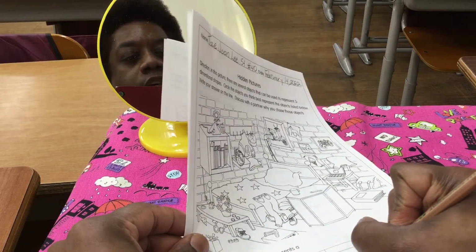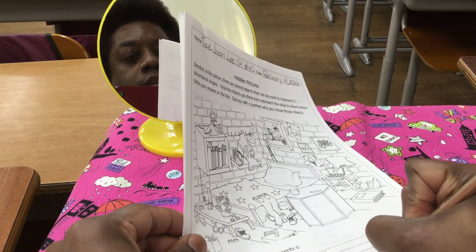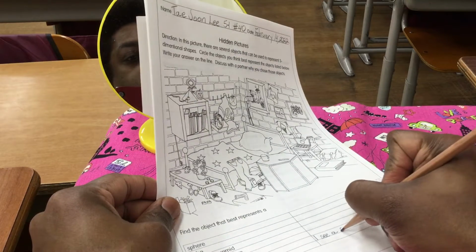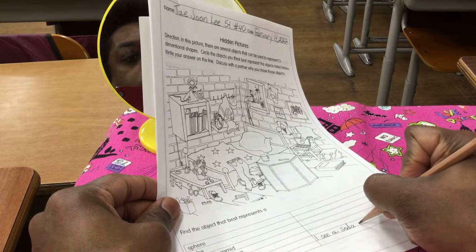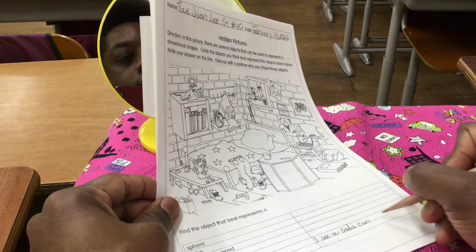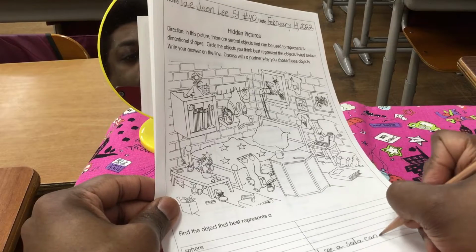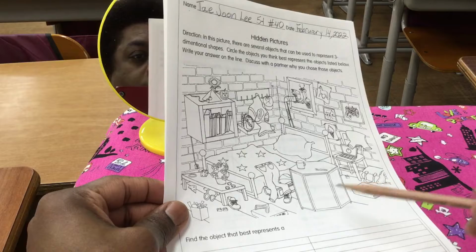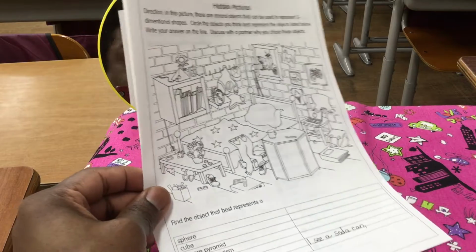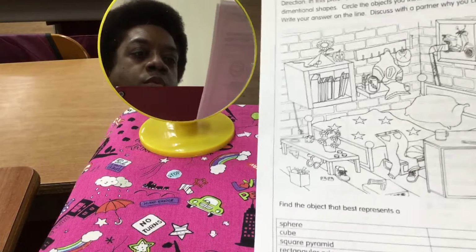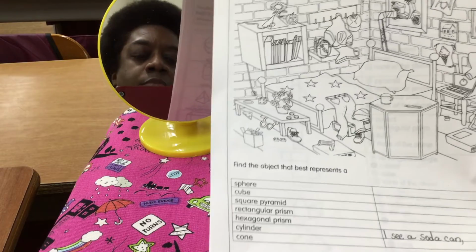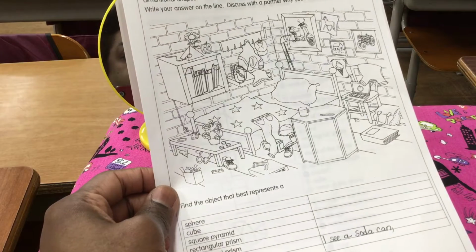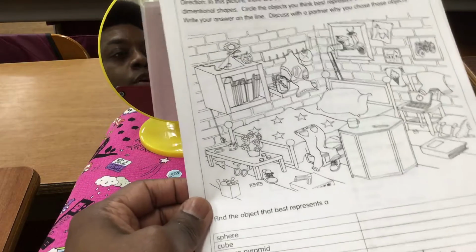here's my sentence: I see a soda can. I'm going to put a comma because you might see more than one object that might be a cylinder. When you have found all of the objects that form cylinders, then put a full stop at the end of your sentence.